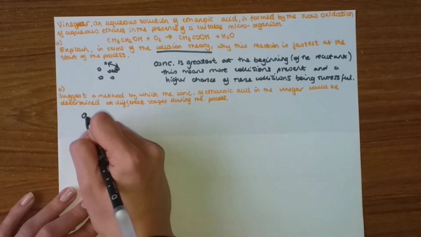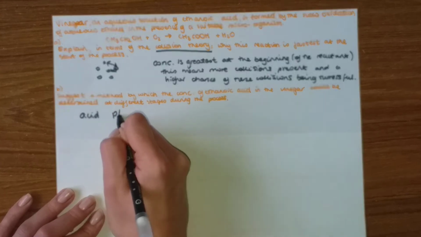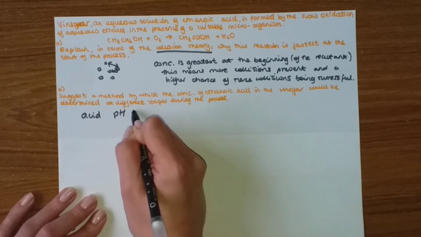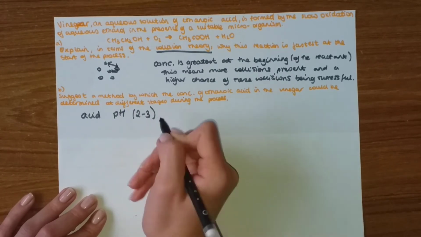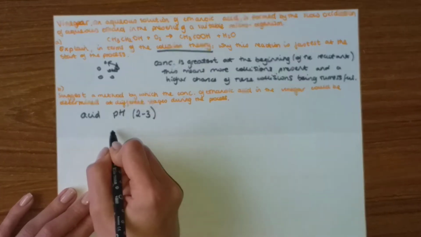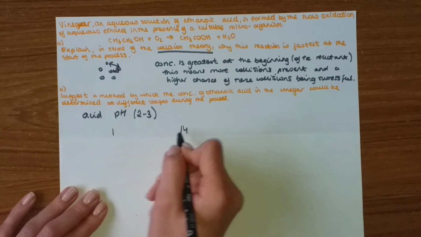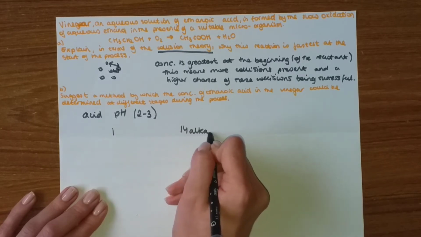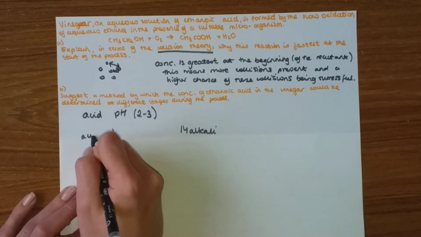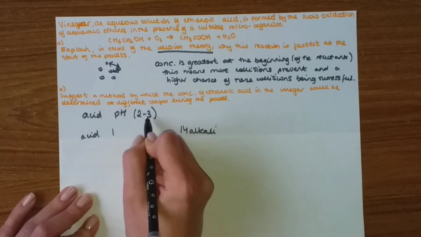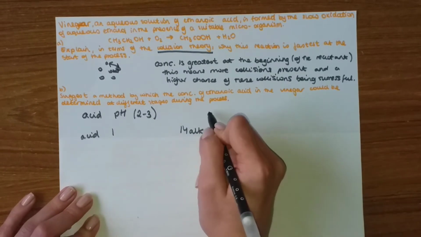Of course, acid will have a pH of about 2 to 3 because it's an acid, and as we know, the pH scale starts from 1 and goes all the way to 14. 14 is the alkali and 1 is the acid. So acid will have a really low pH value.